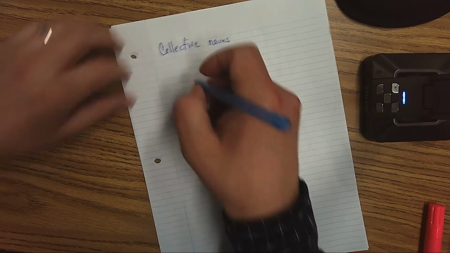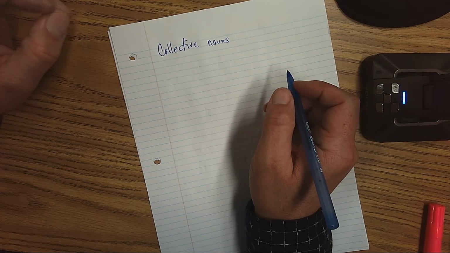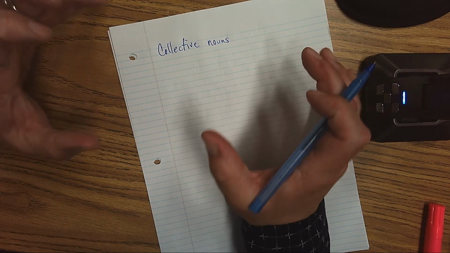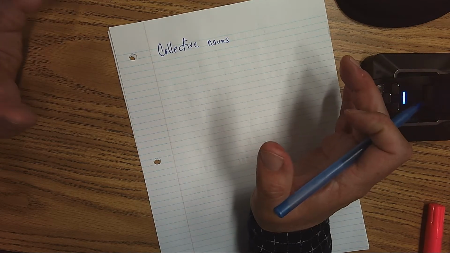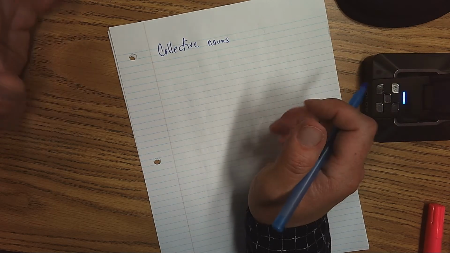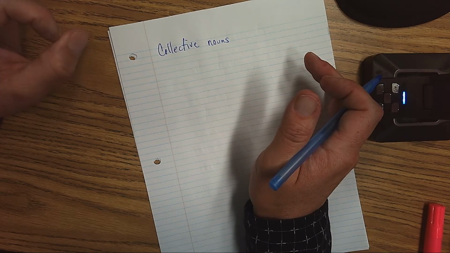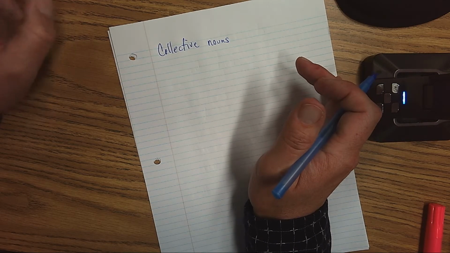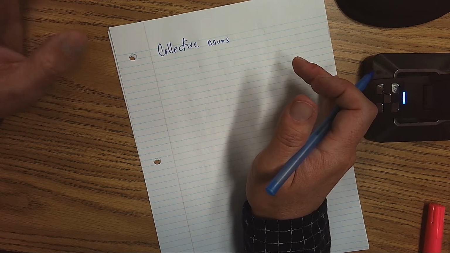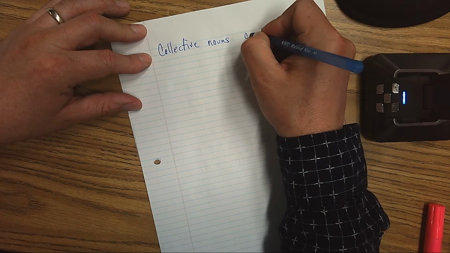So maybe like army, audience, band, class. All of these represent a group of things or people. Committee, crew, crowd, family, flock, gang, jury, majority, minority, orchestra, senate, team, and troop. Those are collective nouns. Collective nouns, though, can be either singular or plural.